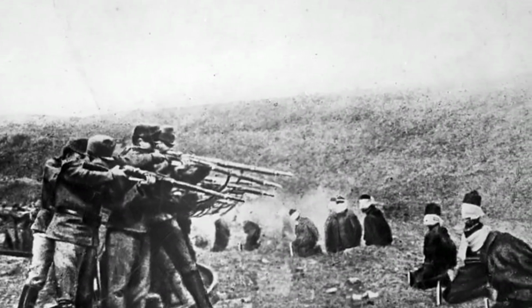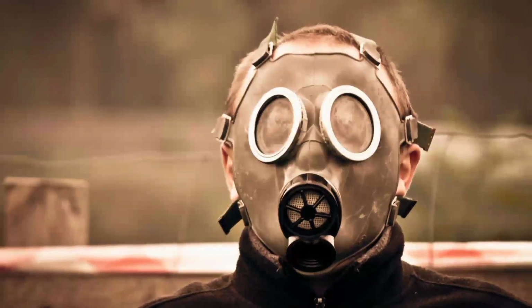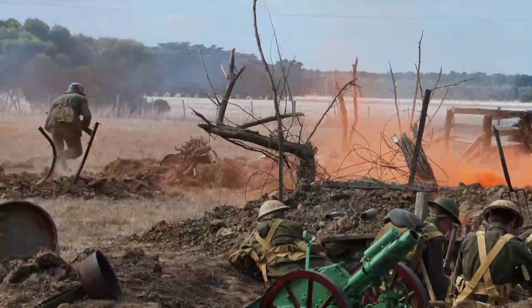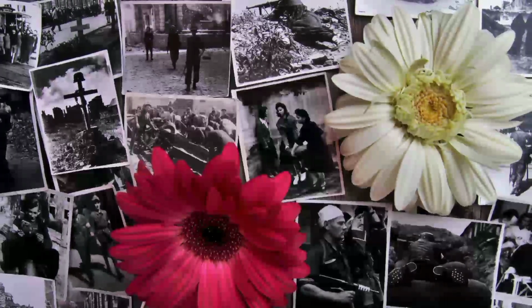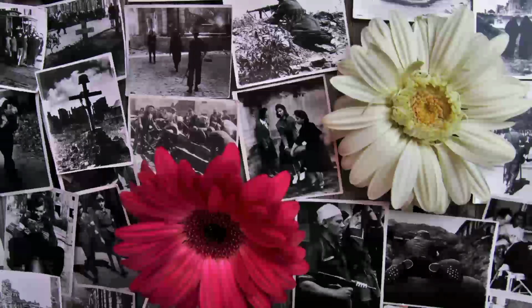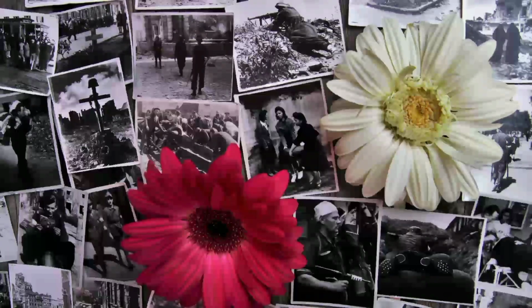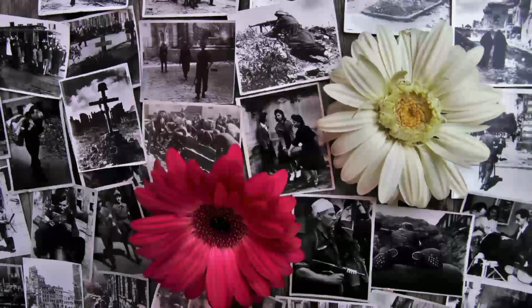The war quickly evolved into a brutal and protracted conflict marked by trench warfare. Soldiers endured unimaginable hardships, facing artillery barrages, gas attacks, and the constant threat of death. The Battle of the Somme, the Battle of Verdun, and countless others became synonymous with the horrors of war, technological advancements, and immense human suffering. Millions of soldiers and civilians lost their lives, and the world witnessed unprecedented devastation.